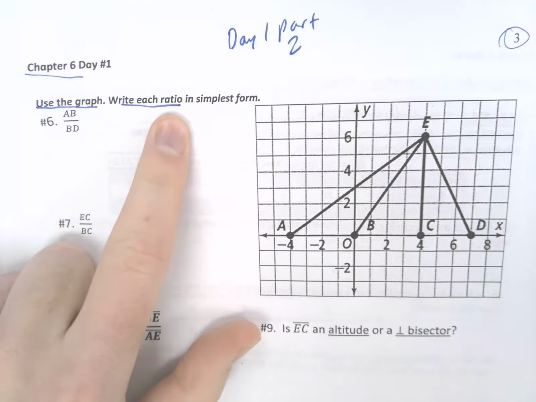And then I'm going to let you guys try number 9. How would you describe EC? So EC will be this right here. How would you describe EC? Is it an altitude or a perpendicular bisector?